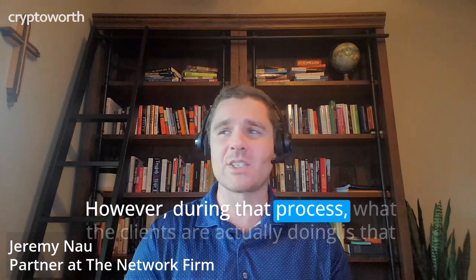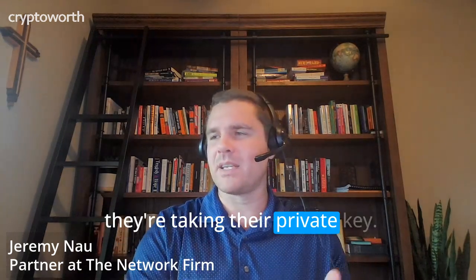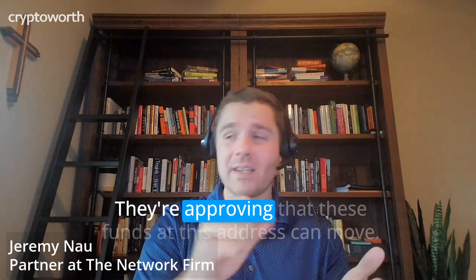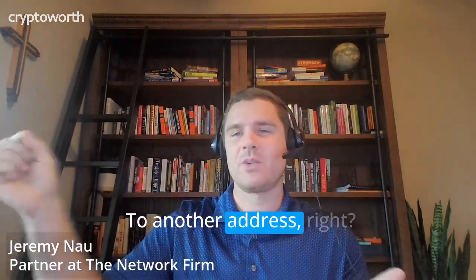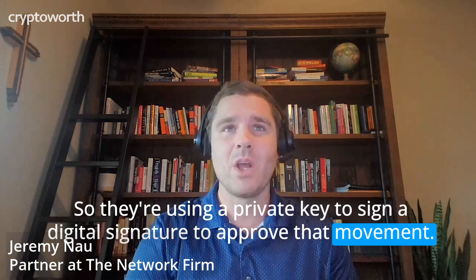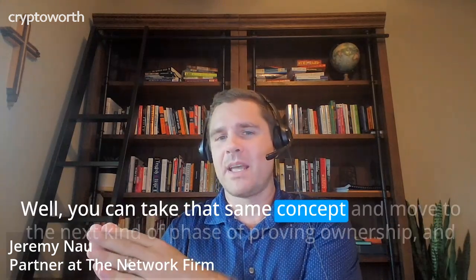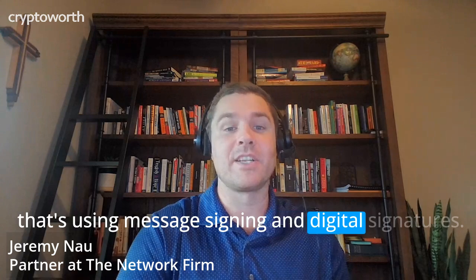However, during that process, what the clients are actually doing is taking their private key, signing a transaction, and approving that the funds at this address can move to another address, right? So they're using a private key to create a digital signature to approve that movement. Well, you can take that same concept and move to the next phase of proving ownership. And that's using message signing and digital signatures.